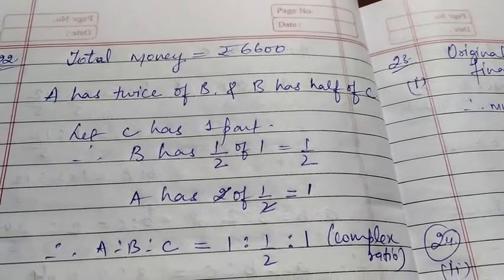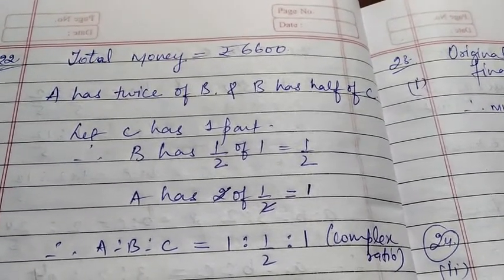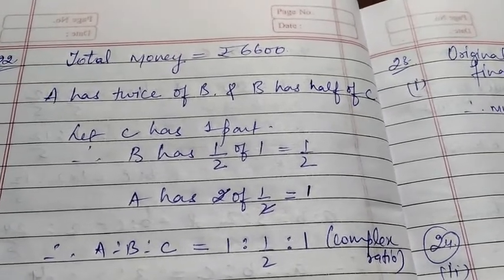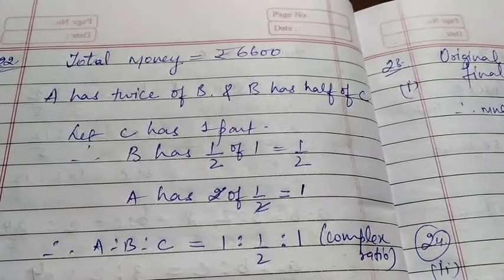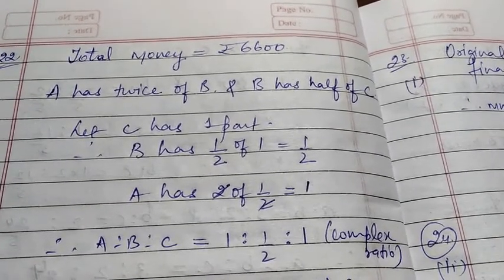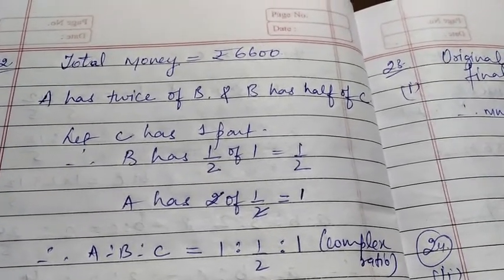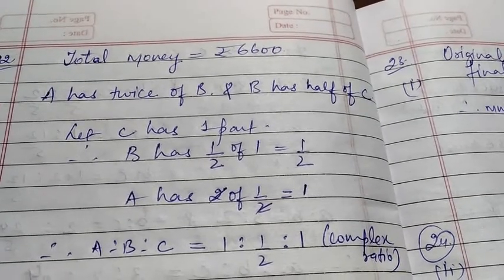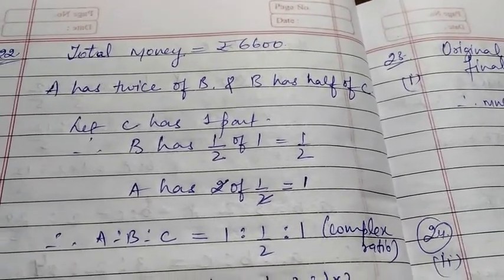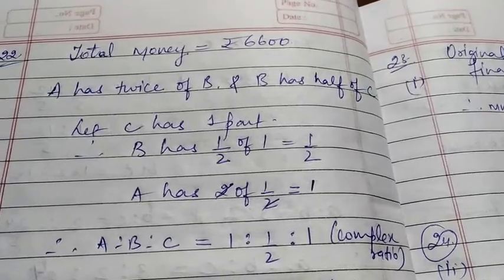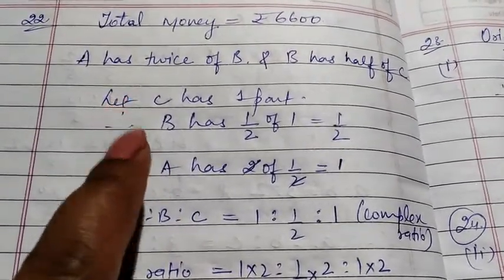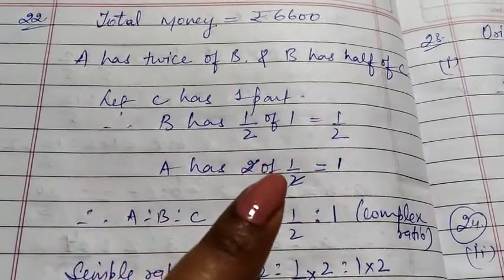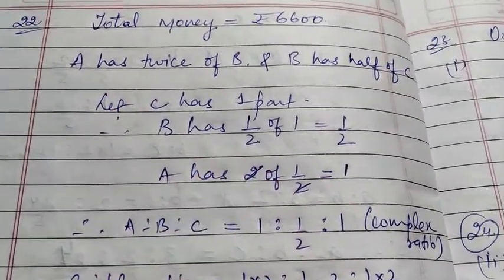तो according to the question B has got half of C, तो जब C के पास 1 है तो B का हाफ हो जाएगा, 1 का आधा हाफ होता है, ठीक है। तो B has got half and A has got twice of B, A के पास B का ट्वाइस है, तो B का हाफ है, हाफ का ट्वाइस कितना होता है 1। तो now here you can see you have got the parts of all the 3 persons A, B and C. A को मिला 1, B को मिला हाफ और C को मिला 1.